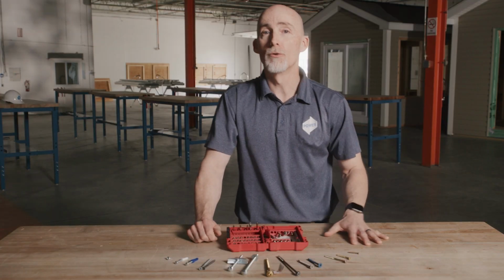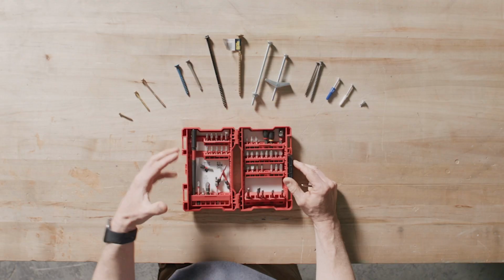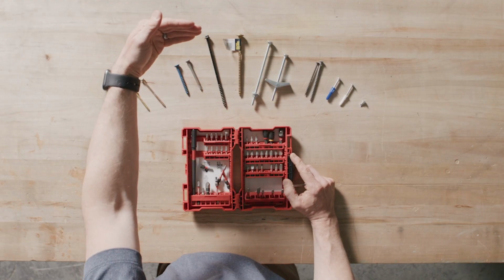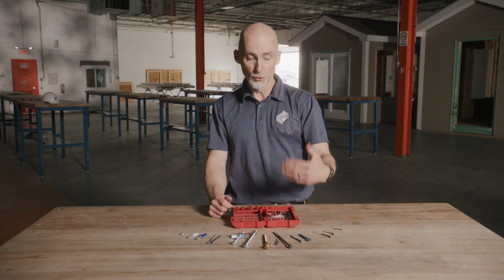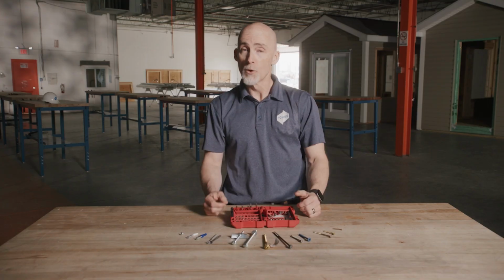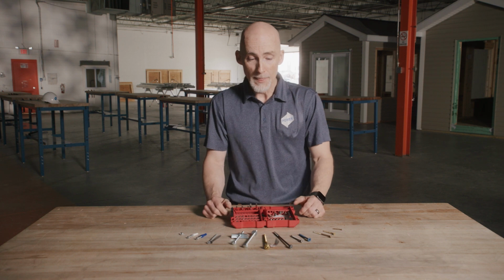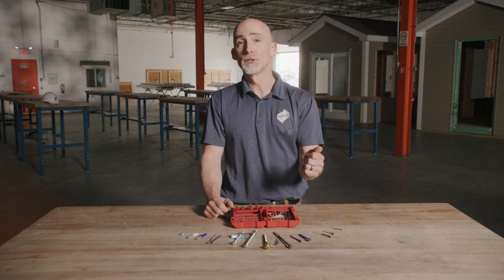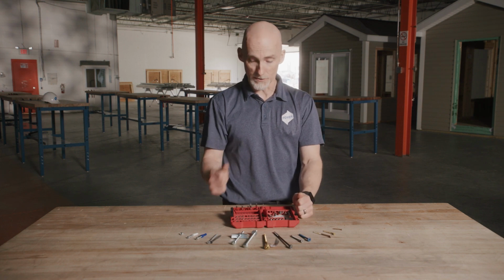So now let's talk about drivers and bits. Each screw that you're using is going to be either driven into the material or extracted. So the tool that you use, whether it's a screwdriver or if it's a bit that goes into a drill, needs to be chosen for the type of driver, and then also the size of the driver.